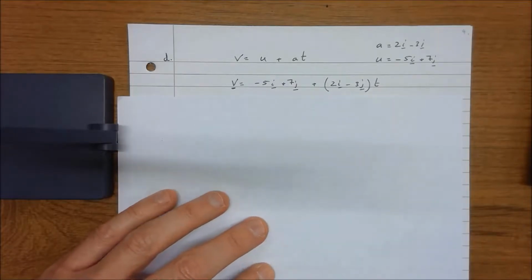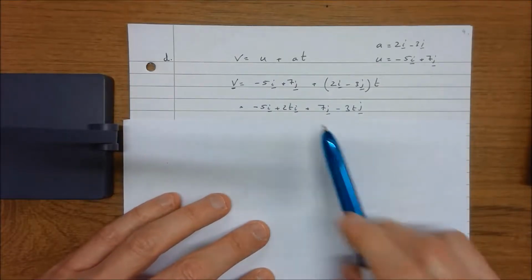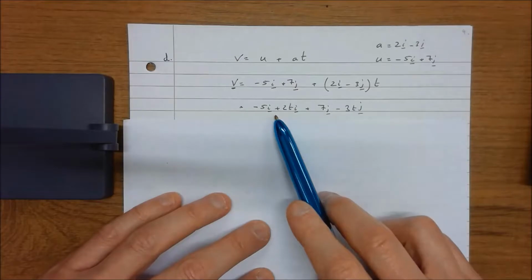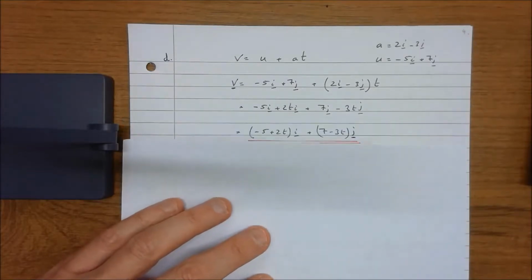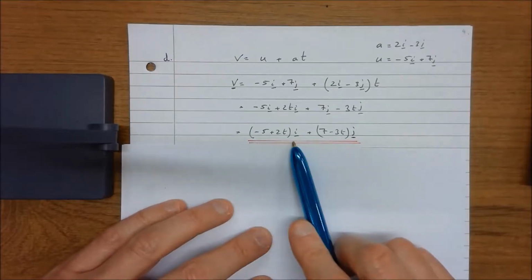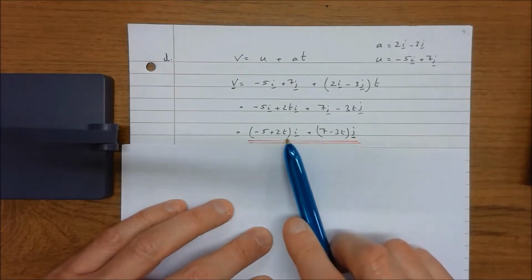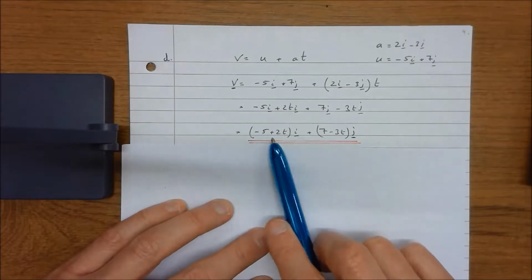expand out, and collect like terms. So here I can now factorize to give a general equation in terms of t for the vector velocity.